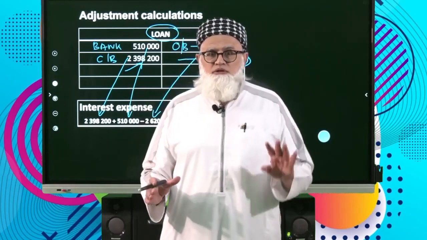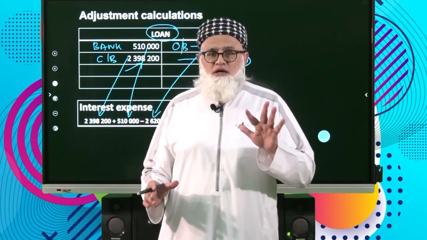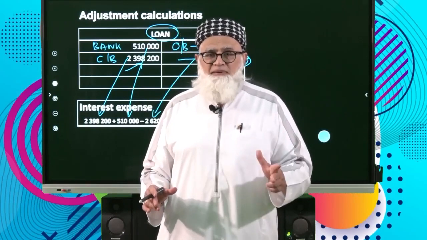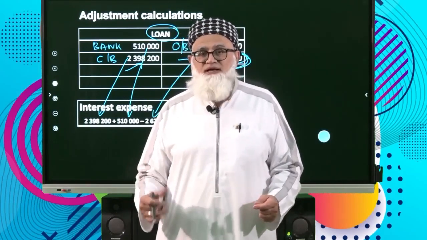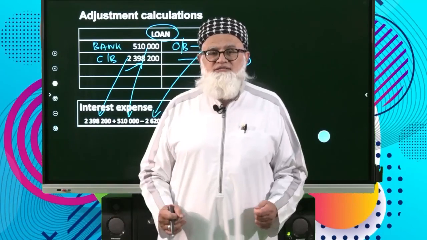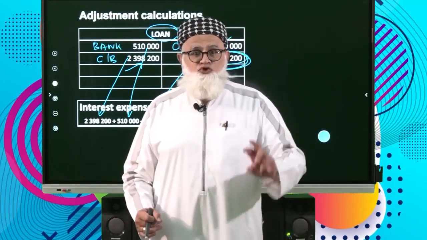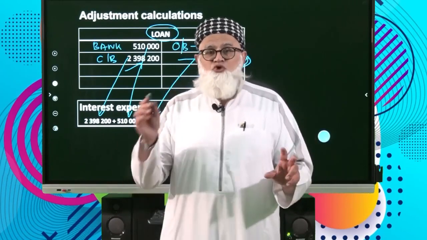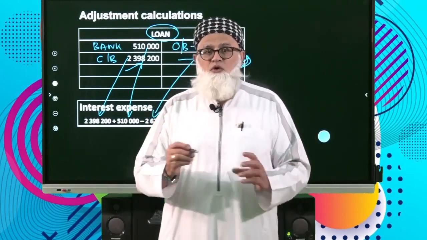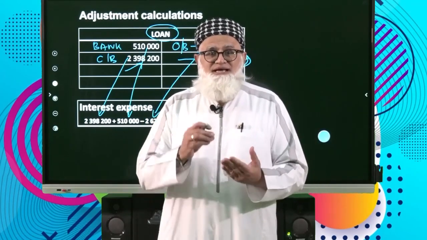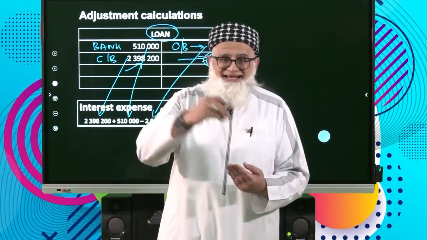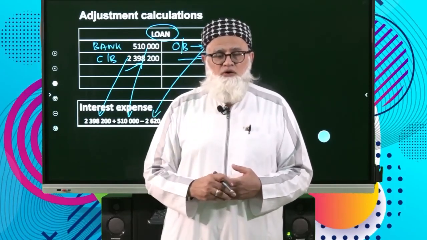Recap on the loan: opening balance, closing balance, bank repayments, to find your missing figure, namely your interest expense. The fact that interest is capitalized means you're debiting interest expense and you're crediting the loan account. When we say capitalizing the interest, it means that the interest goes back into the loan account.